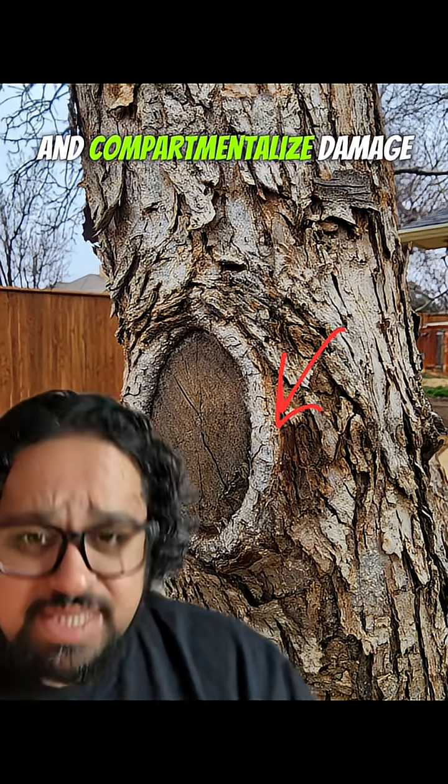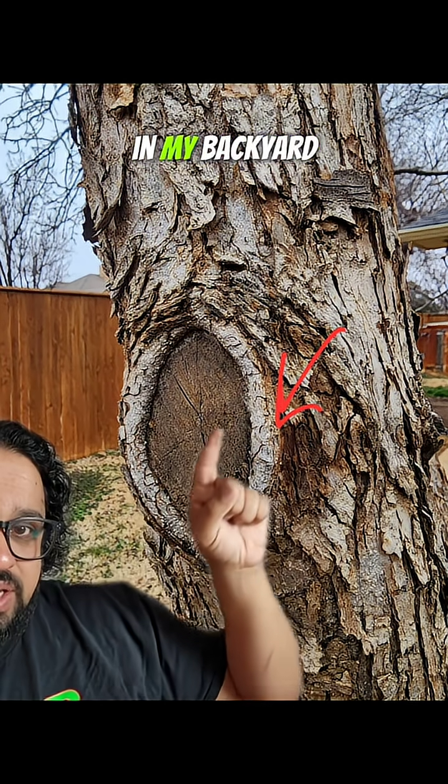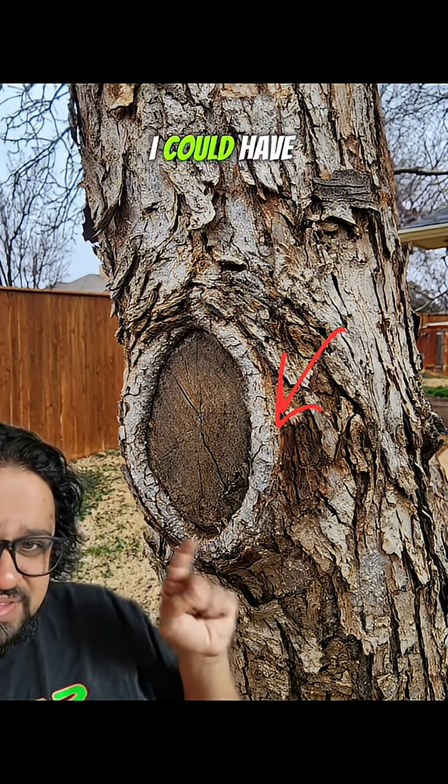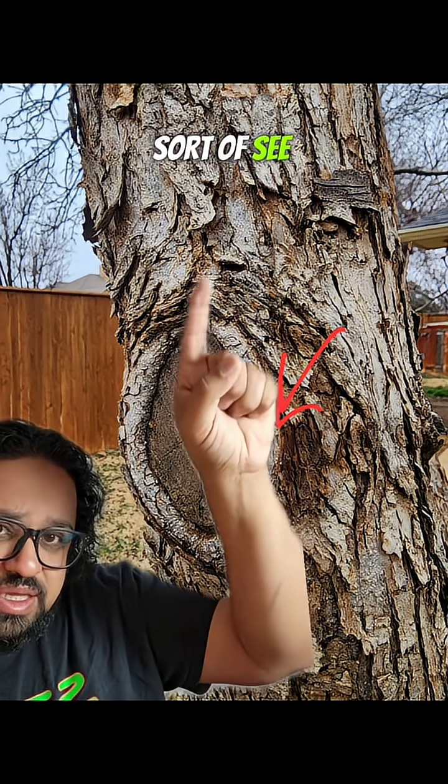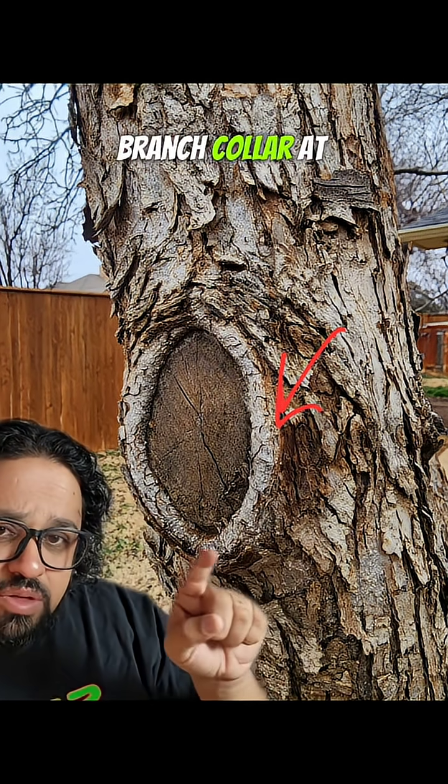That brings us to something we call CODIT, or the compartmentalization of decay in trees. Essentially, plants and trees don't heal like you and I do. They seal over and compartmentalize damage. So this is my pear tree in my backyard. This was a pretty good pruning cut. I could have done a little better, but you can sort of see the branch bark ridge at the top, branch collar at the bottom.